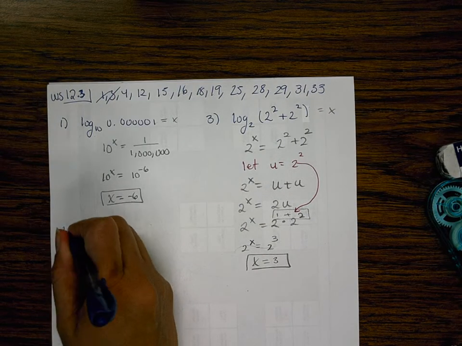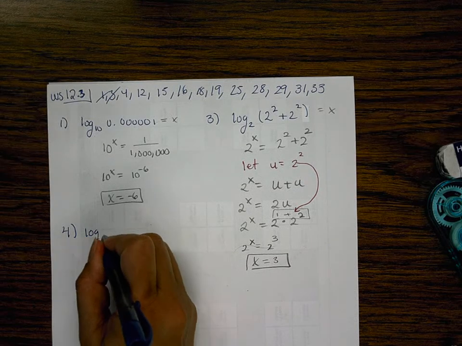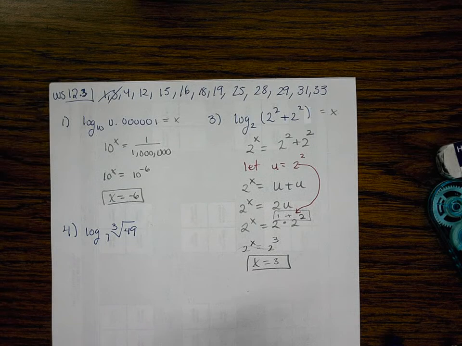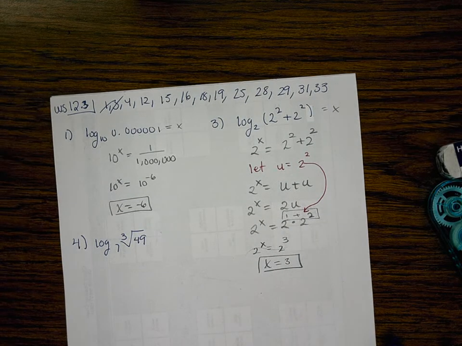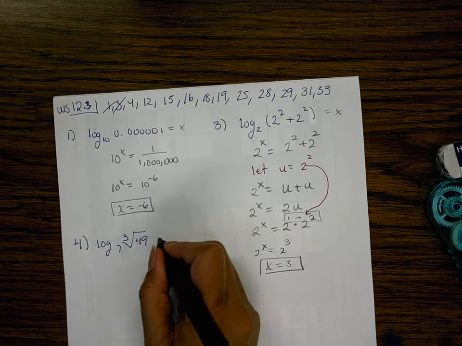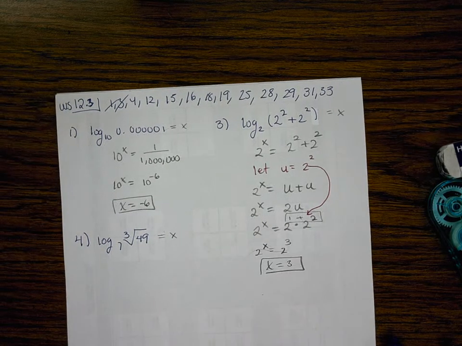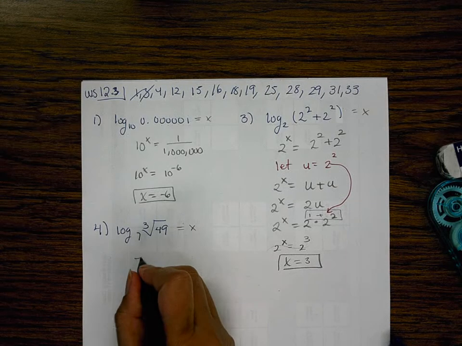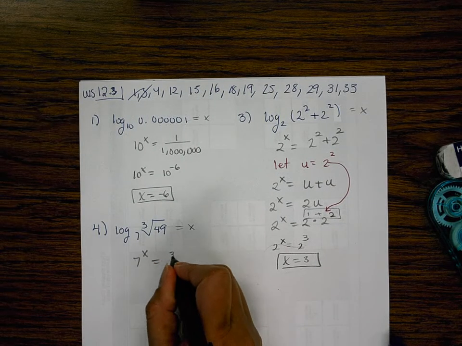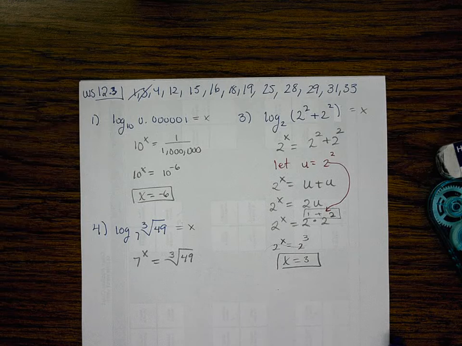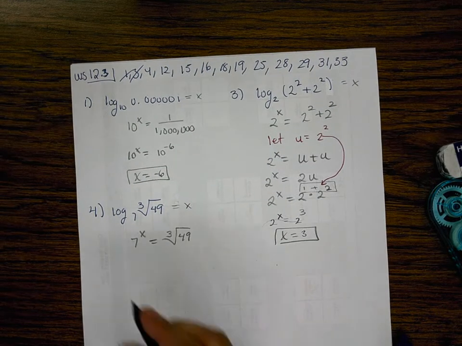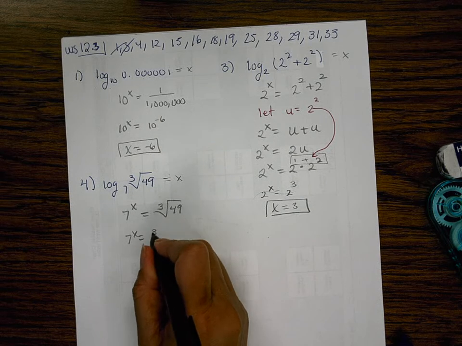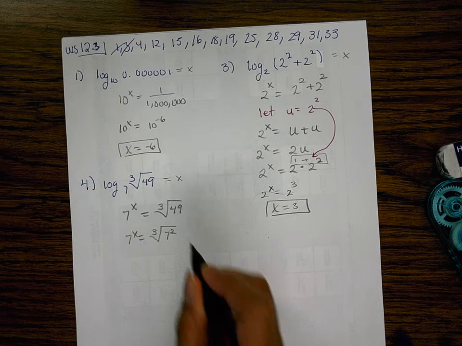Alrighty, number 4, log base 7 of the cube root of 49. And I am going to set it equal to x. It doesn't have that, but if I'm evaluating, I want to put it equal to x so I can do the wraparound, because what they're asking you here is 7 raised to what power is the cube root of 49. Okay, 7 to the x, I'm going to get 49 to the same base as 7, and 7 squared is 49.